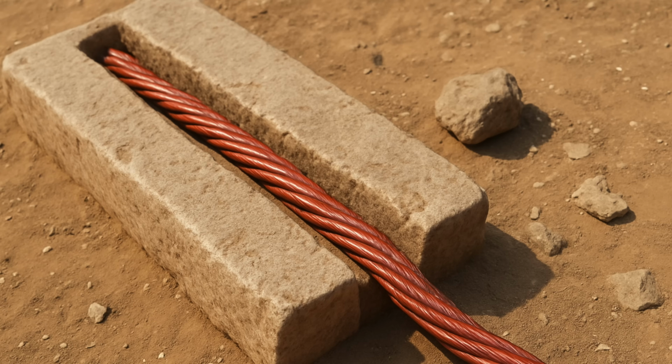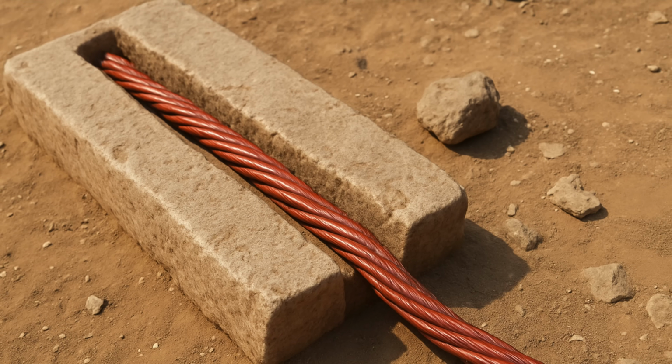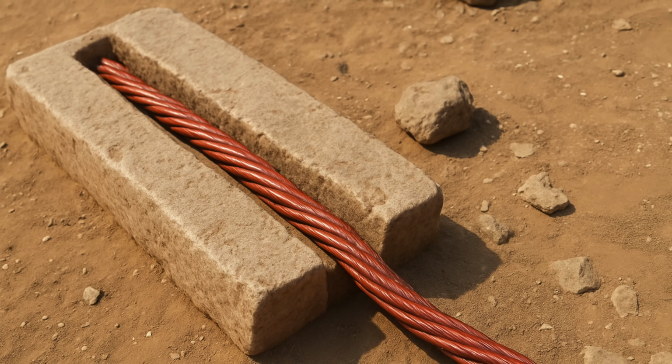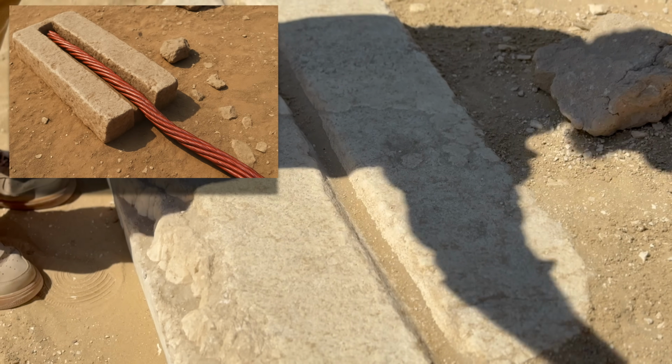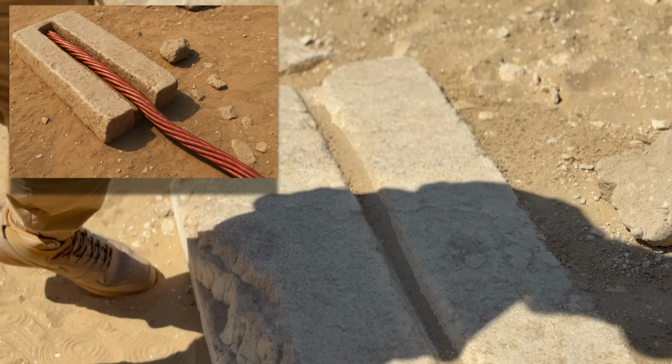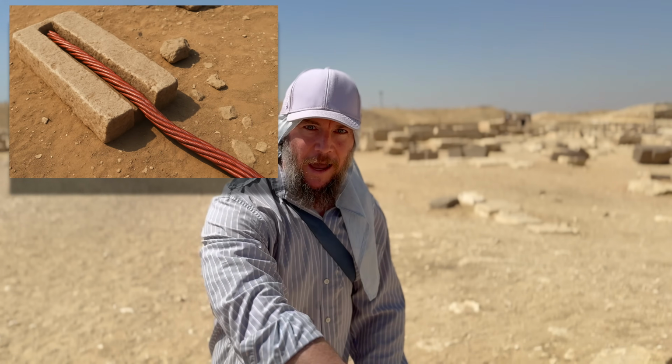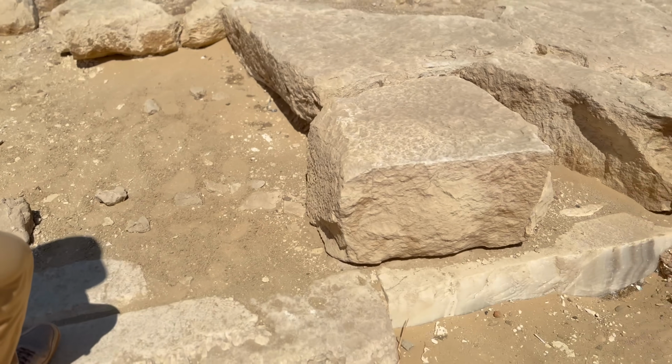My hypothesis on this is that it's a housing for a copper, basically a wire. That this channel, this housing, would have had a piece of metal that ran through it. And that is the reason that this system has been disassembled. I'll show you pieces of this calcite conduit system.